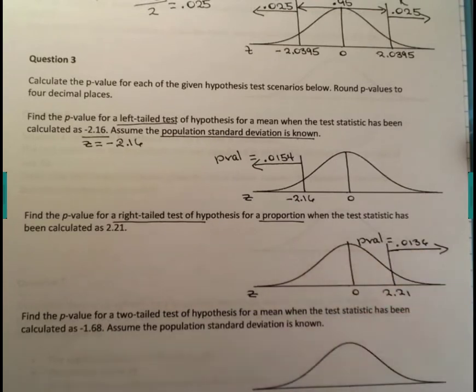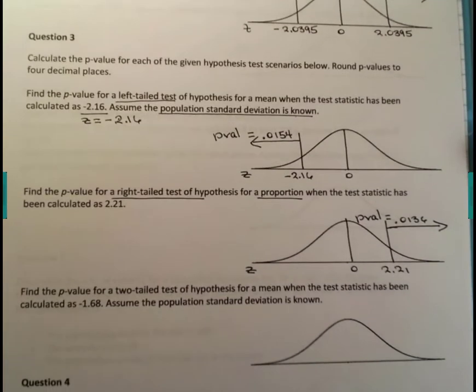The p-value is one way we do compare and do hypothesis testing. We compare the p-value to alpha. If p-value is less than alpha is always the test.